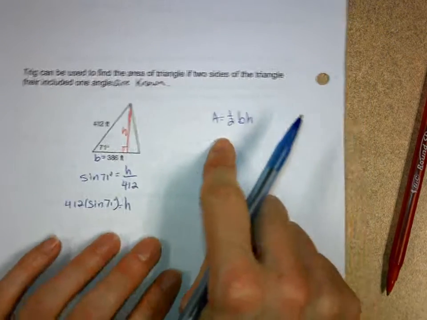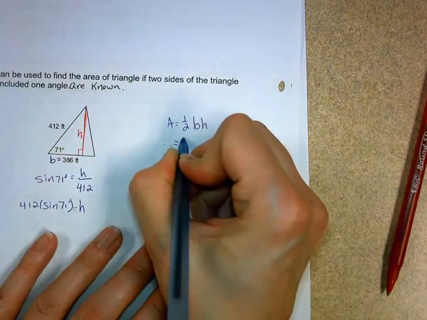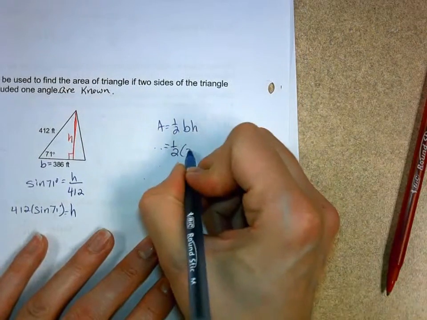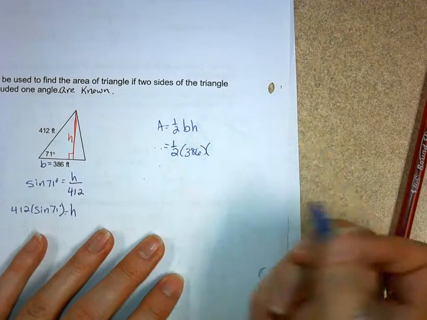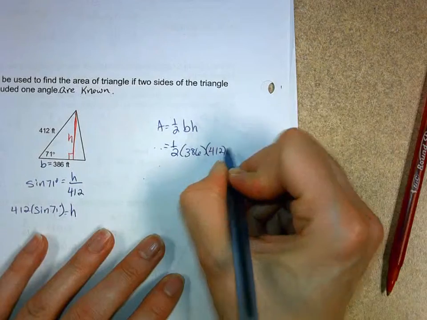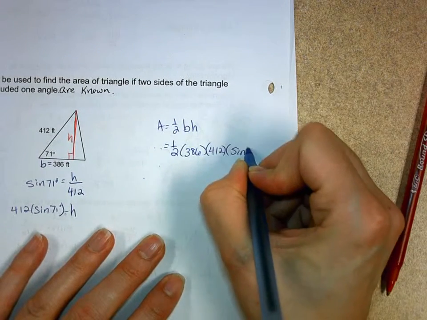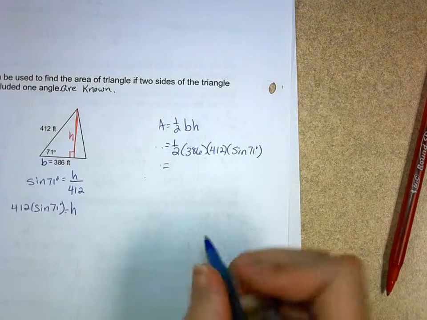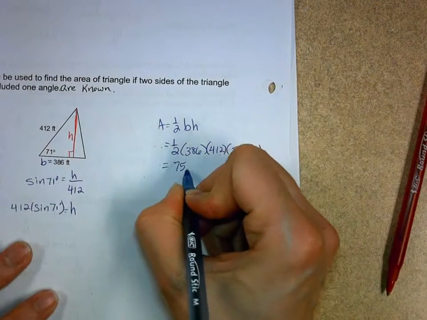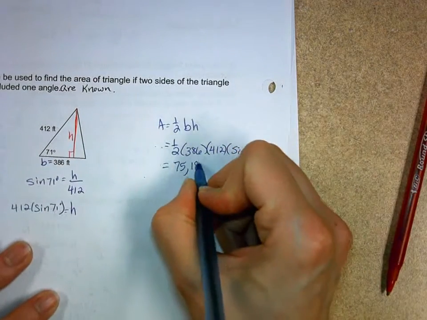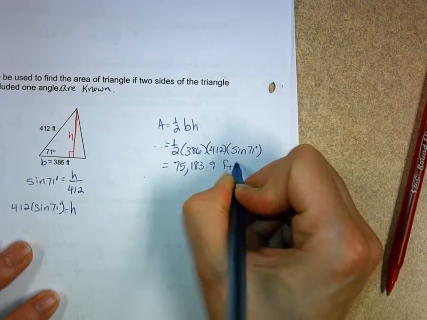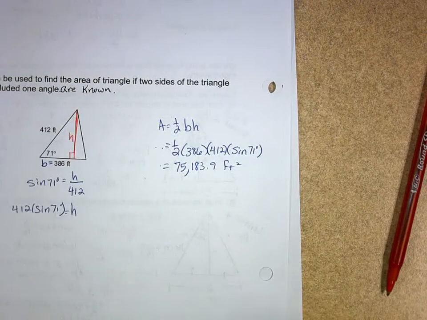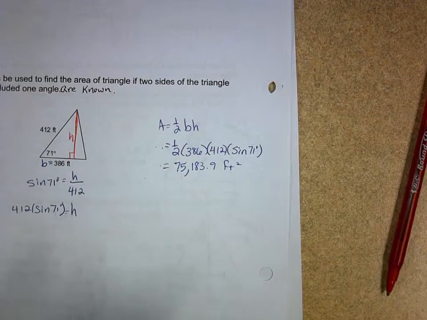Now I just plug it into my formula and it works out really cool. So I get 1/2 my base, which is 386, times my height, which is 412 times the sine of 71 degrees. And what do we get for our answer? If we plug that in, it should be very large. It should be 75,183.9 square feet.